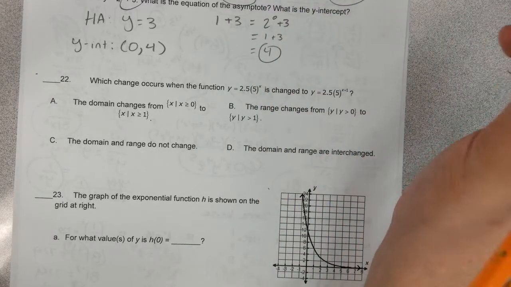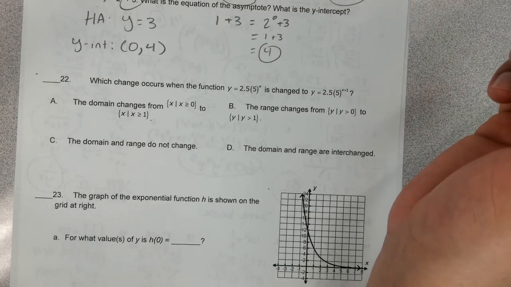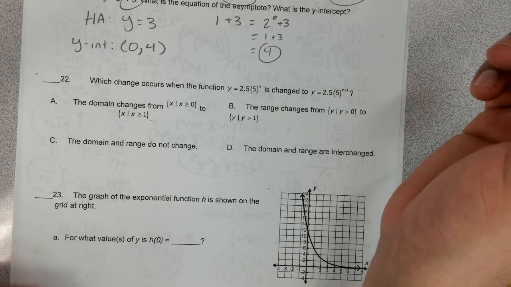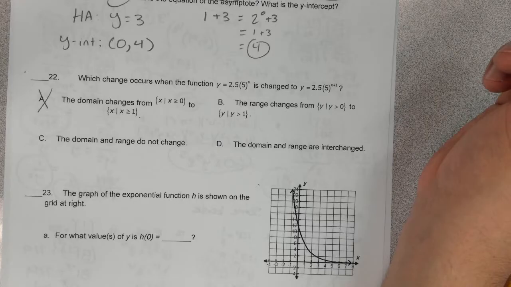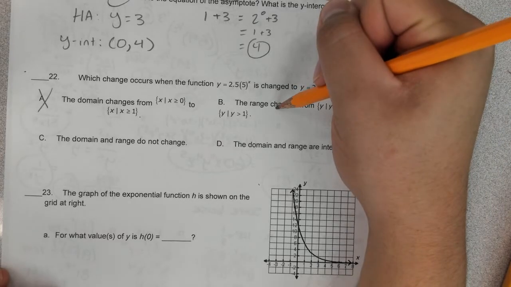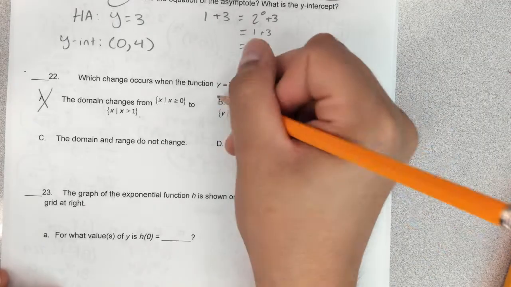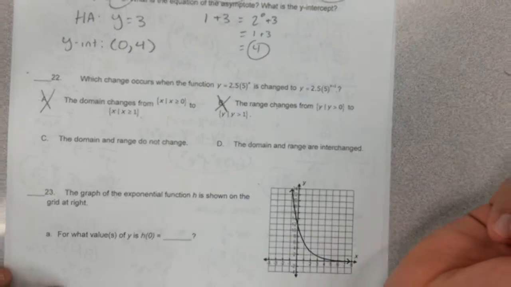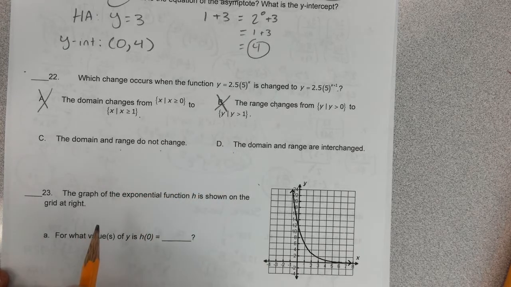Alright, so then 22, what change occurs when the function y equals 2.5 times 5 to the power of x is changed to 2.5 times 5 to the power of x plus 1. Alright, so the domain shouldn't change. It should always be negative infinity to infinity, or all real numbers. So a is gone. The range would only change if the graph shifted up or down, which this does not. It only goes left 1. So this didn't change. And then we have two options. Domain and range do not change. Domain and range are interchangeable.